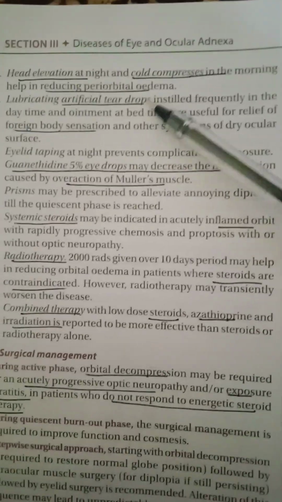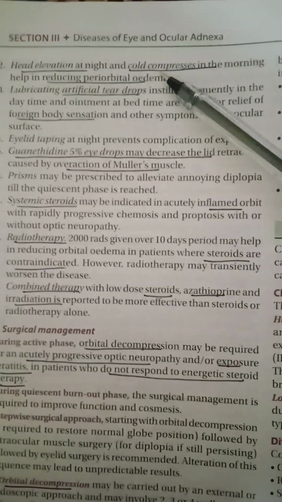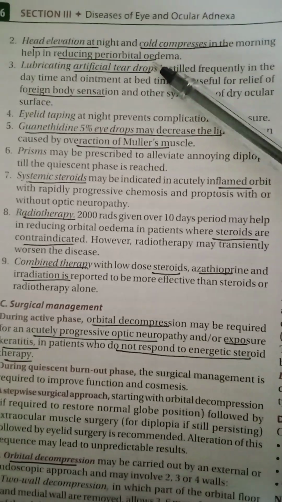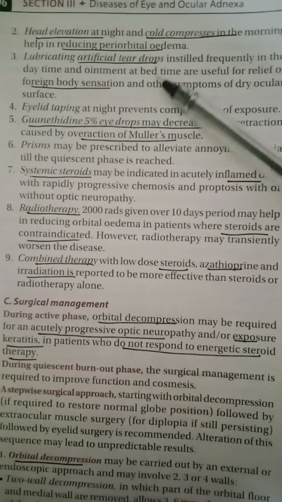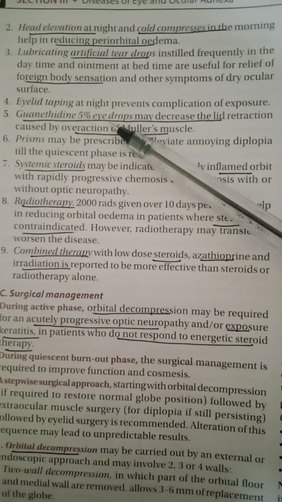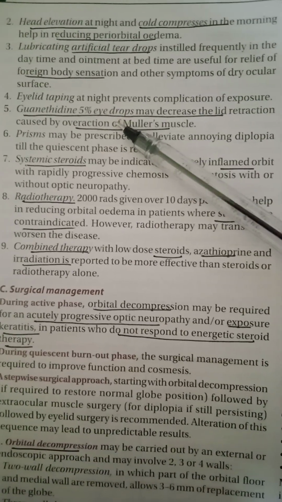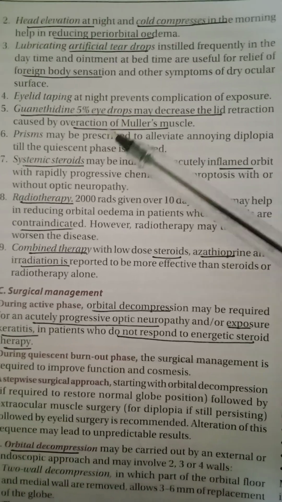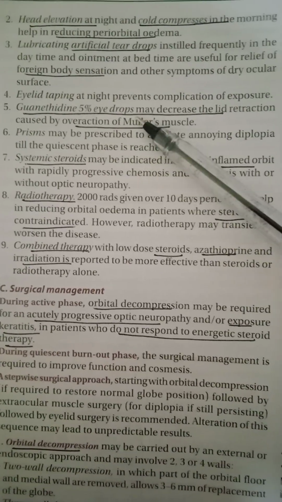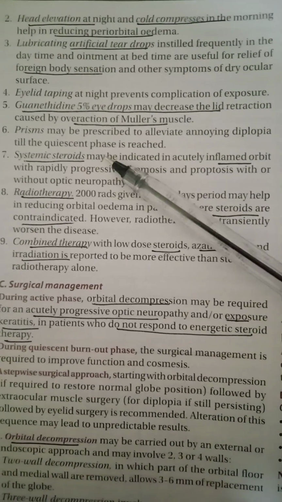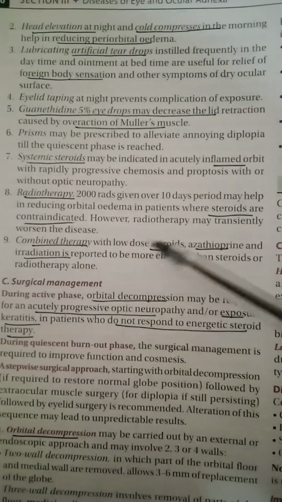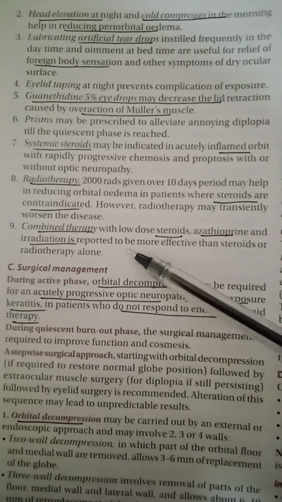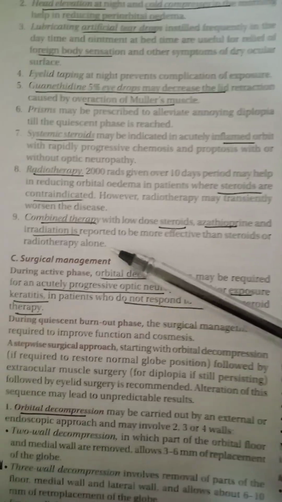Head elevation and cold compression in the morning help in reducing the periorbital edema. Lubricating artificial tear drops and guanethidine 5% eye drops reduce the lid retraction caused by overaction of the Muller muscle. Options include systemic steroids, radiotherapy, and chemotherapy. Combined therapy of steroids, azathioprine, as well as radiotherapy is more recommended.